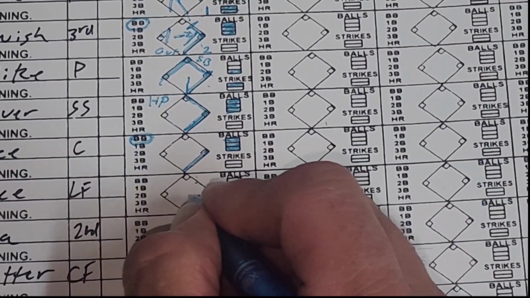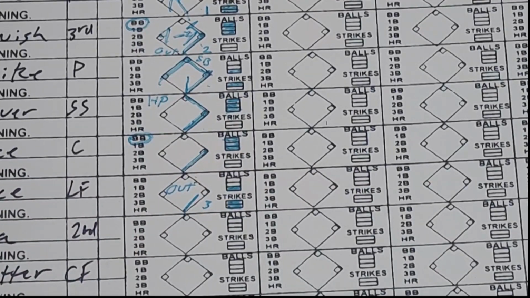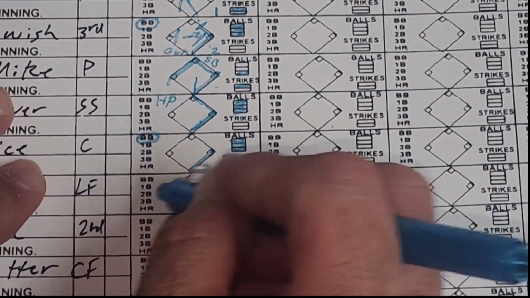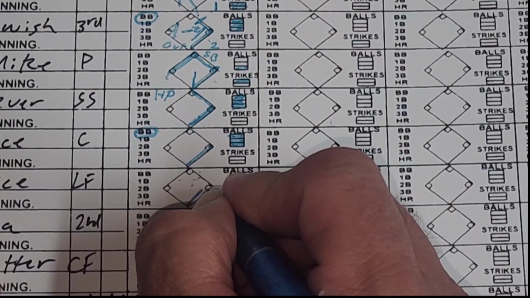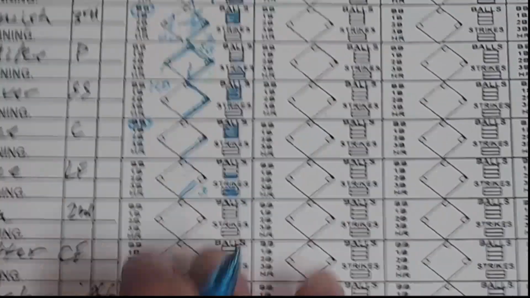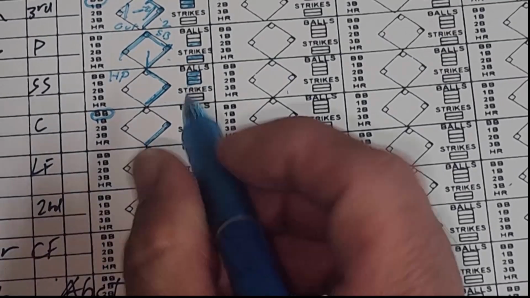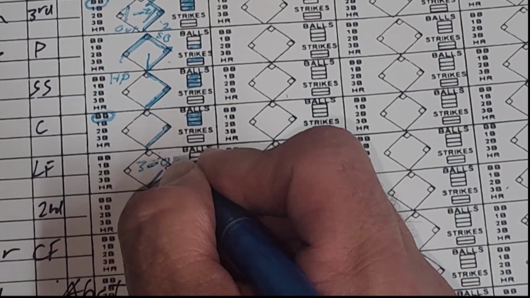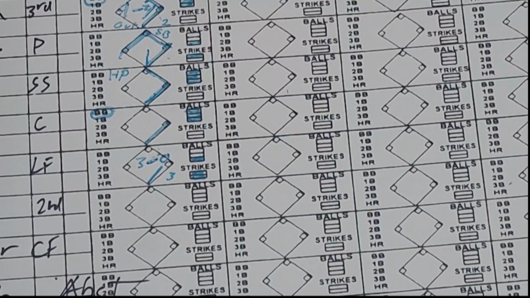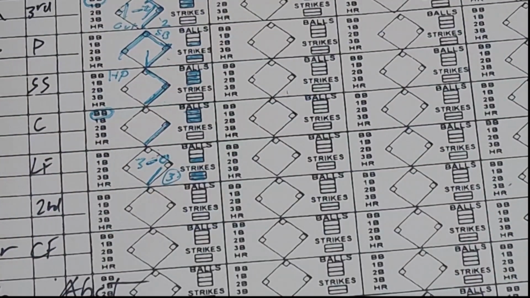So you can just put out and put number 3. Or you can make it easier and do it by position. So this was first base. Remember, first base is position 3. He didn't throw it to anybody, so you just put 3-0 because he got the out by himself. And then you put the 3 down here because it's the third out. And we're done with that inning.